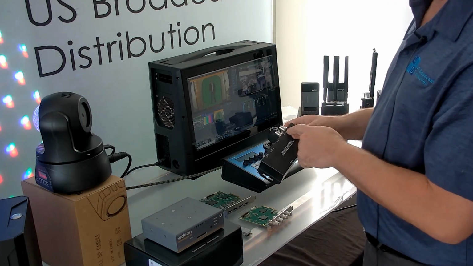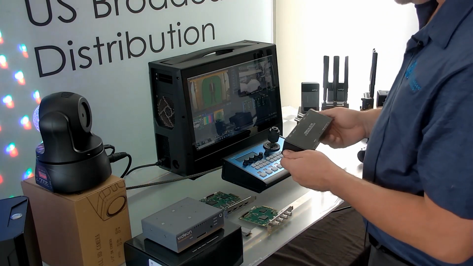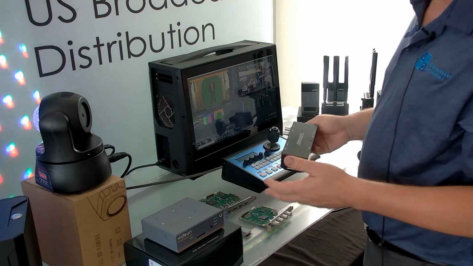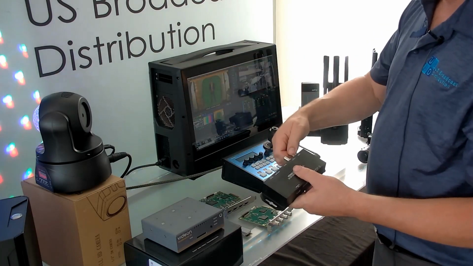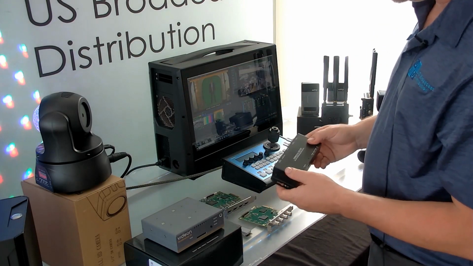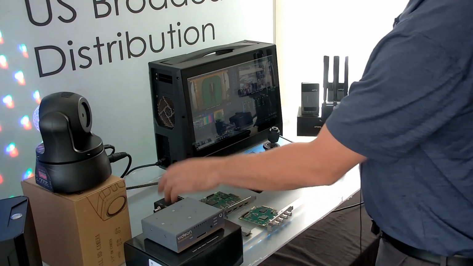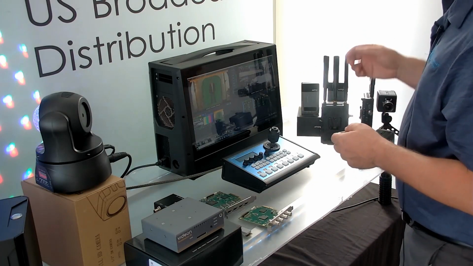4K HDMI to 12G SDI, and we can use that in conjunction with something like the LPU3 to bring in a 4K P60 source anywhere in our venue and then run it via traditional locking 12G SDI sources off to the 12G SDI input on the LPU3 or any of the other Switchblade products.